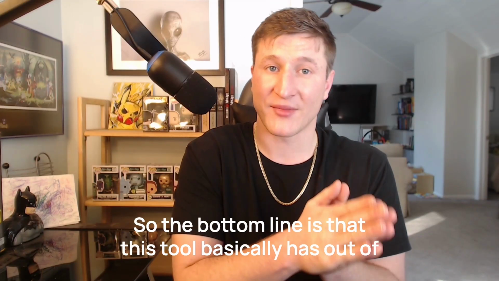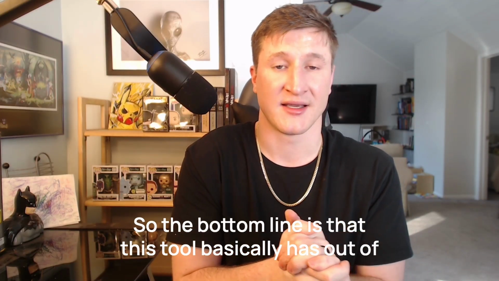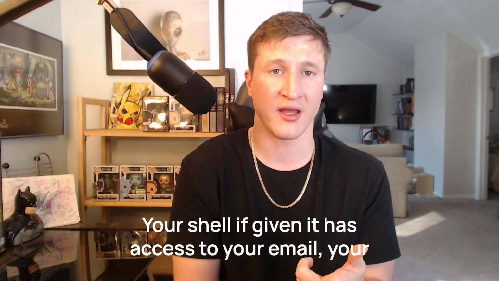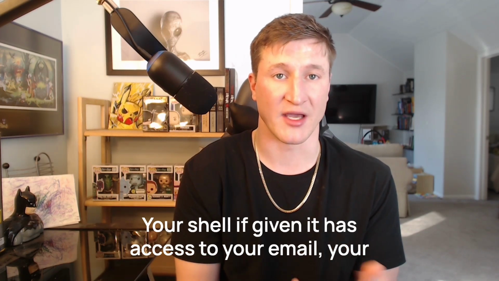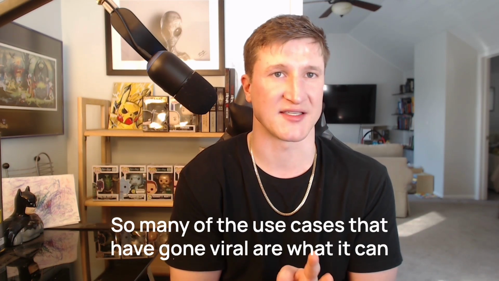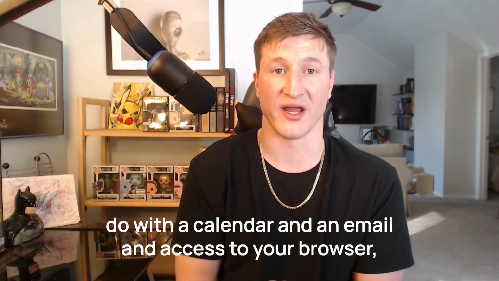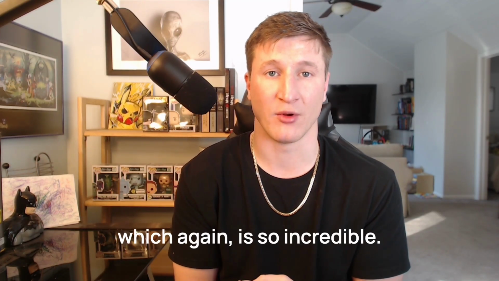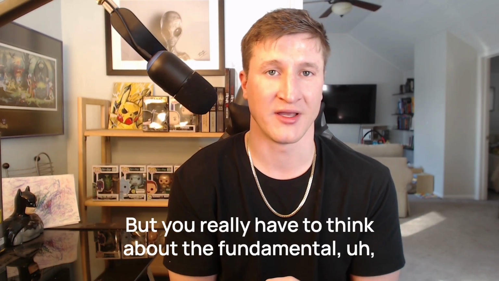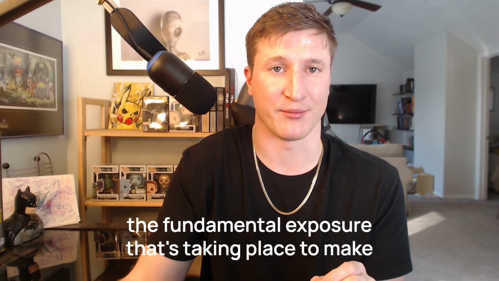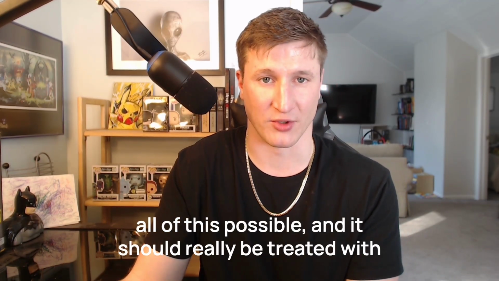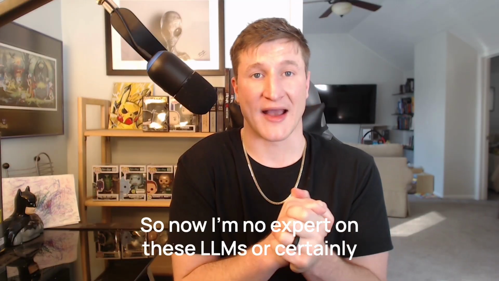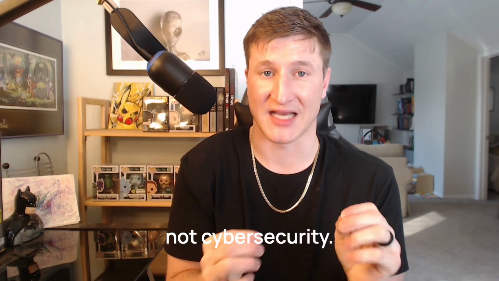So the bottom line is that this tool basically has, out of the box anyway, unfettered access to your file system, your shell. If given, it has access to your email, your calendar, your messaging. So many of the use cases that have gone viral are what it can do with a calendar and an email, and access to your browser, which again is so incredible. But you really have to think about the fundamental exposure that's taking place to make all of this possible. And it should really be treated with the appropriate amount of caution. So now, I'm no expert on these LLMs, or certainly not cybersecurity.